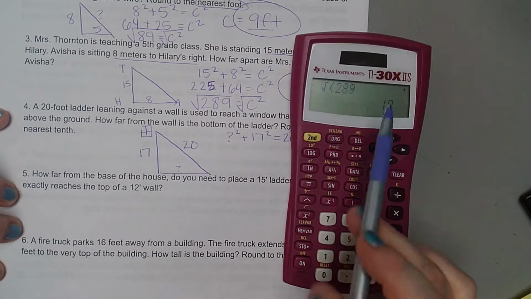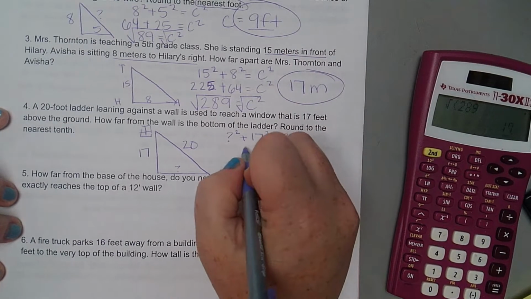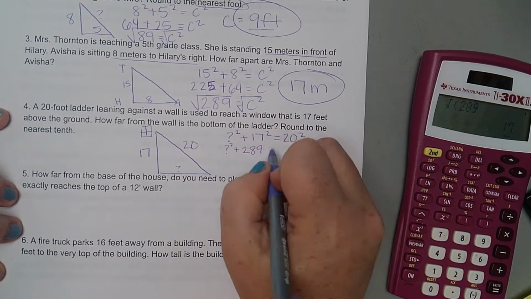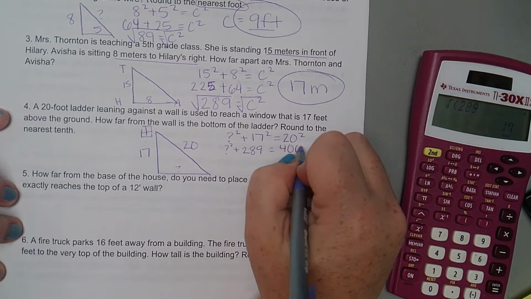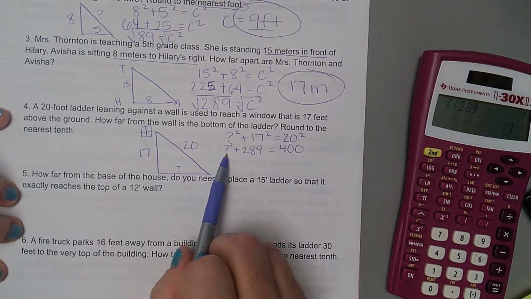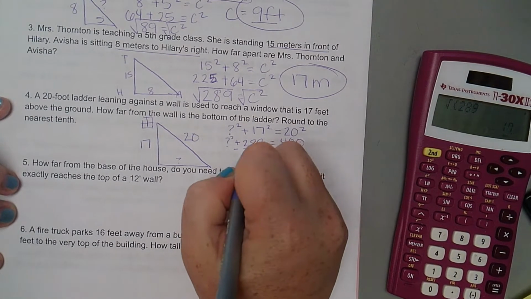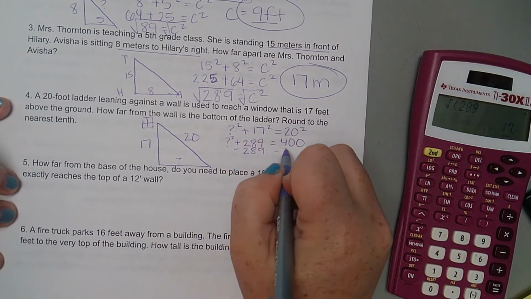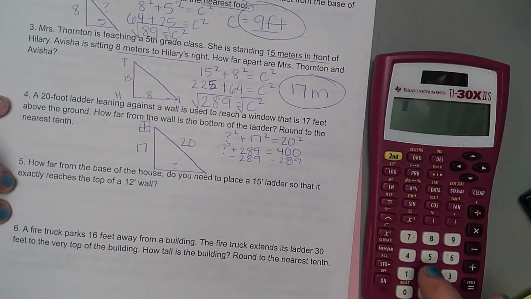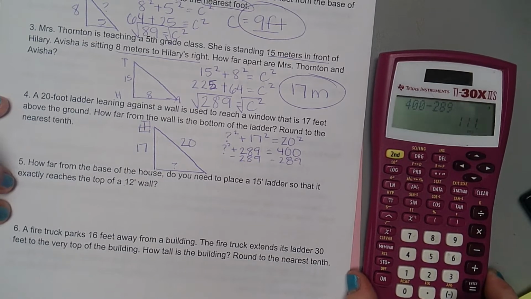Well, we just did the square root of 289 and it was 17. So 17 squared is 289. 20 squared is 400. Well, in order to get our leg squared by itself, our unknown, we need to do the opposite of what's being done, which is addition. So we have 400 minus 289, which is 111.